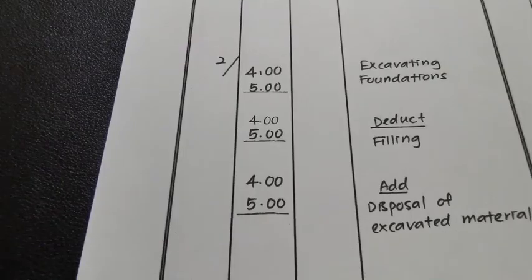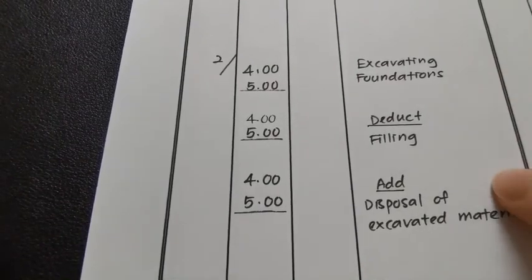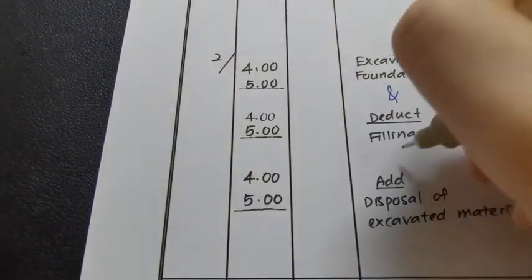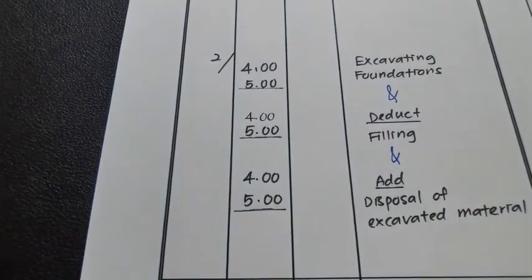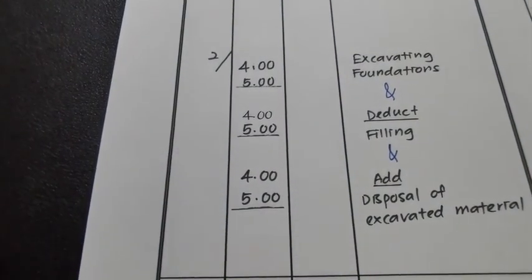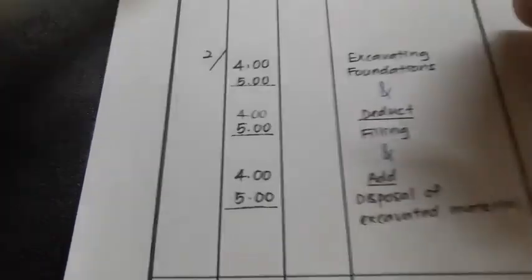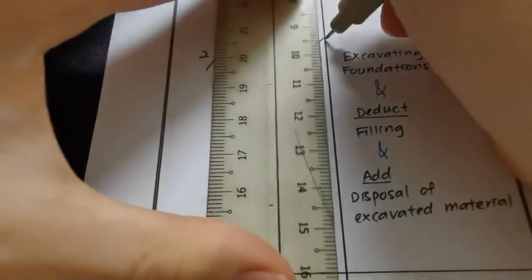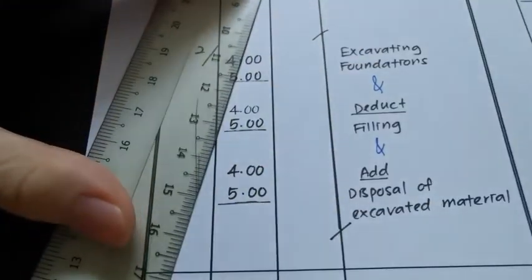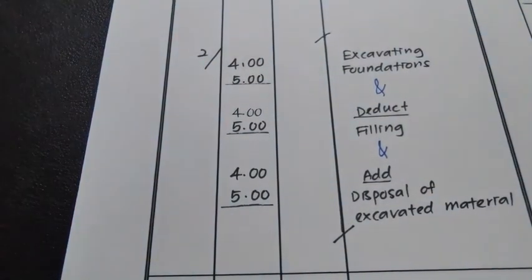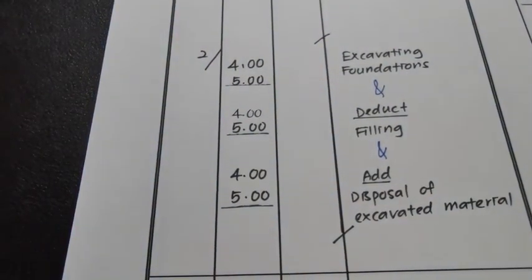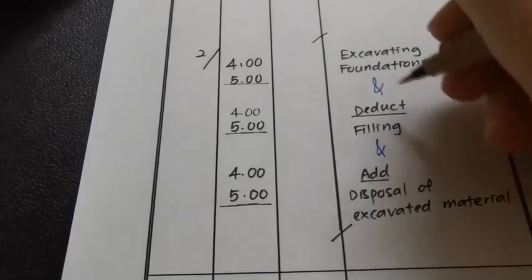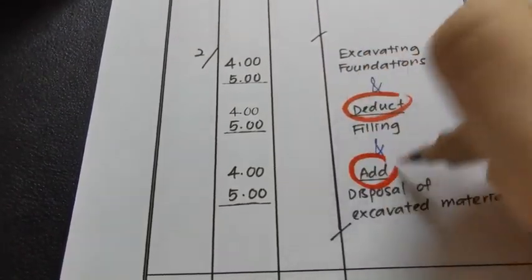The last one is adding on. This is where there are two or more descriptions that apply to the same measurement. The descriptions are separated in the description column by an ampersand, so as to clearly distinguish between them. They can also be bracketed together for clarity. Where items are to be deducted or added, they are preceded by deduct or add in the description column.